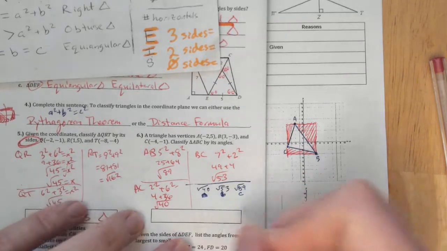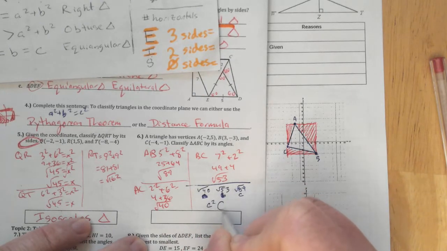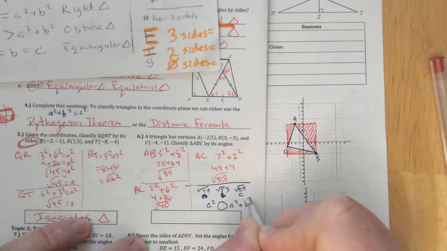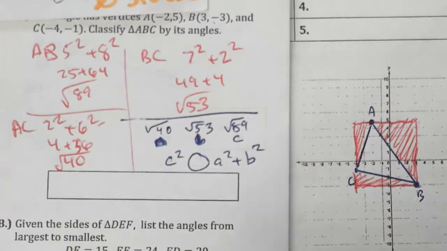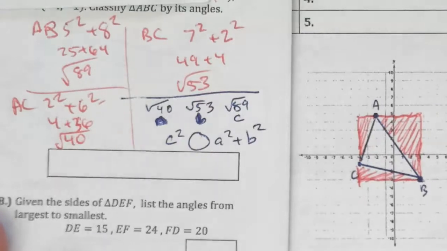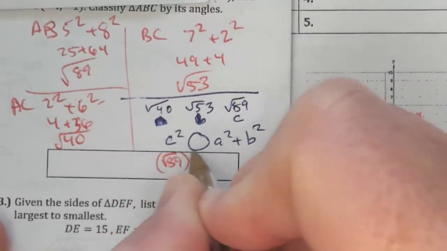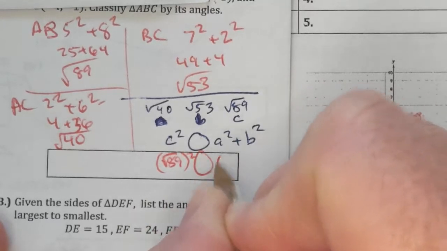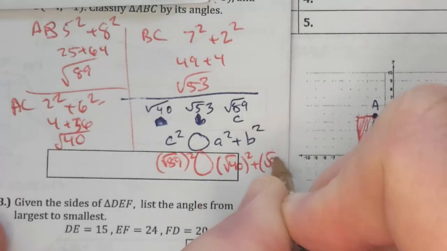Okay, so we know that we want to know how does C squared compare to A squared plus B squared. That's what we're trying to figure out. So I'll zoom in a little bit. Okay, so we're gonna plug stuff in. Sorry, I ran out of room a little bit. Let me refocus that. Okay, so the square root of 89 squared, how does that compare to the square root of 40 squared plus the square root of 53 squared?